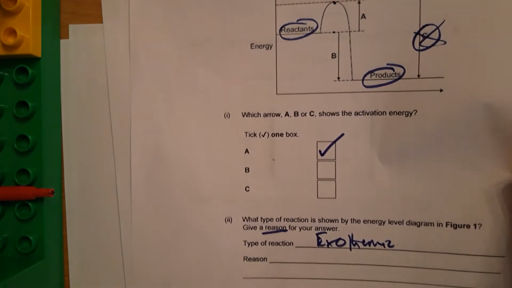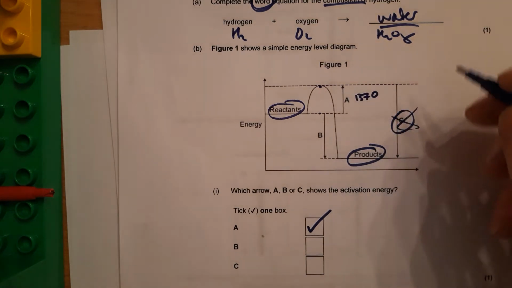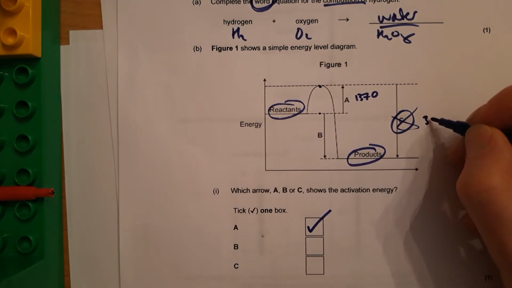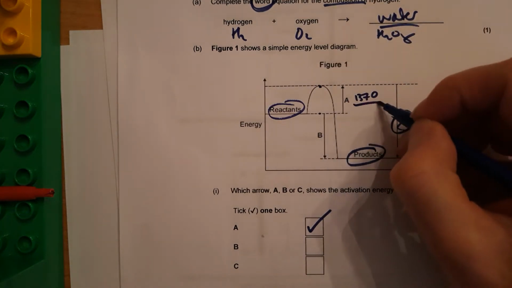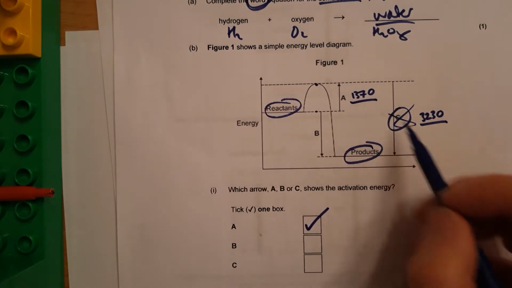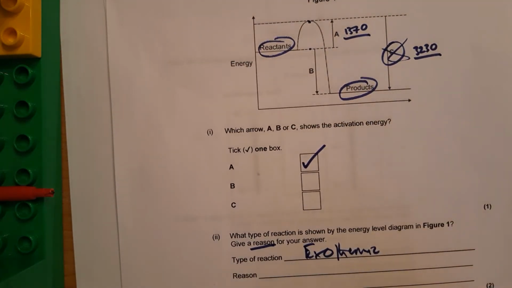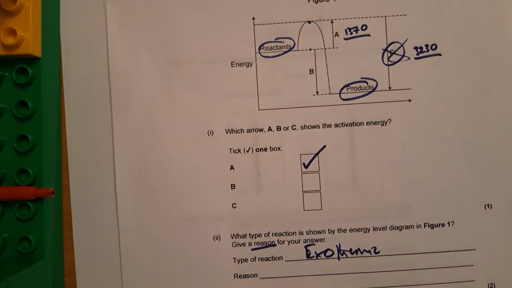All right, for the reaction, the value of A is 1370, and C is 3230. Calculate the value of B. So they're telling you that you've got to put this much energy in, 1370, and this much energy is released, 3230. So the difference between these two values, well, what you need to do is 1370 minus 3230, and you will get the answer of 1860 kilojoules, and it should be a negative value. You should really write the negative value in there. It wasn't on the mark scheme as being a negative value, but it's an exothermic reaction.